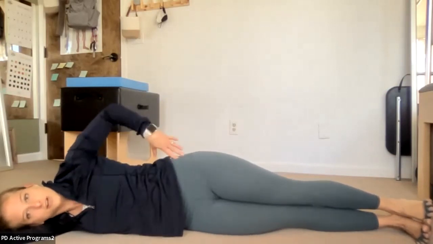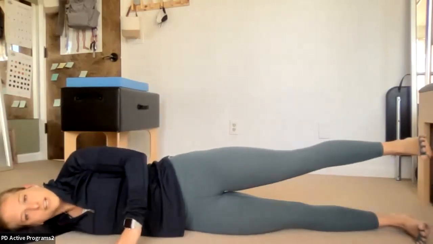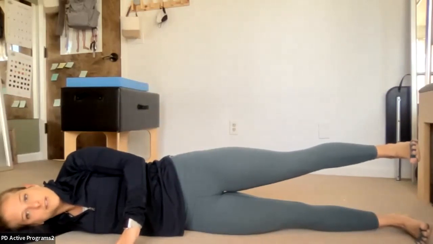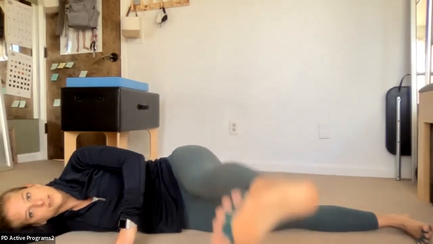Top hand comes down to help balance. If you need it, you bring it. If you don't need it, put it on your hip. Float the foot, dorsiflex the foot, toes to nose. Kick forward. Don't let your foot get droopy. And then point and swing it backwards.